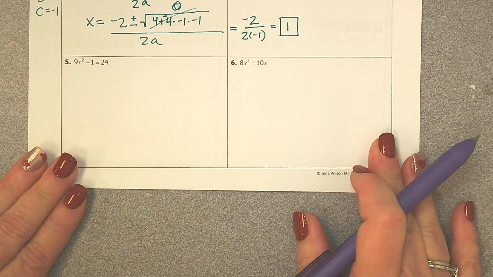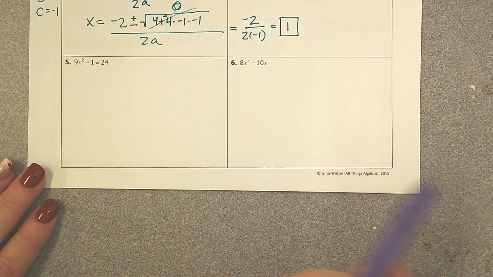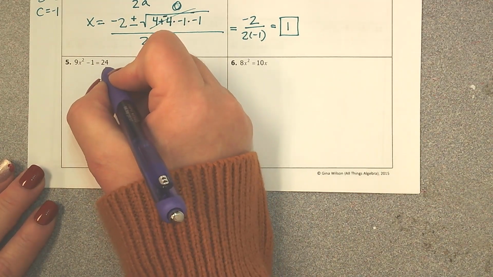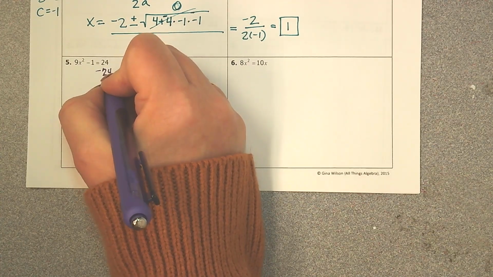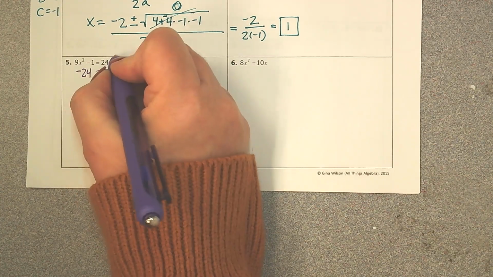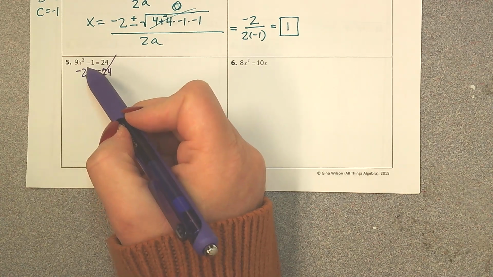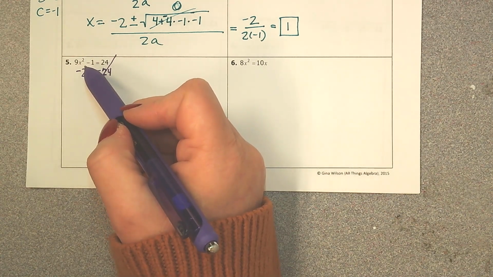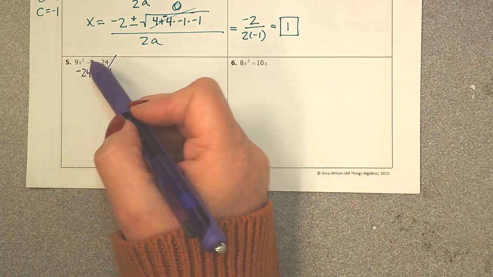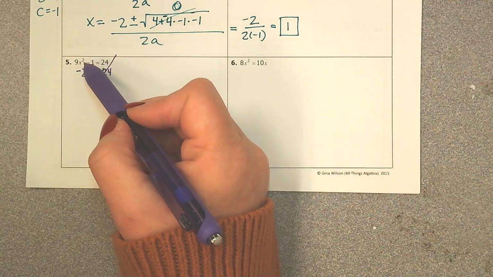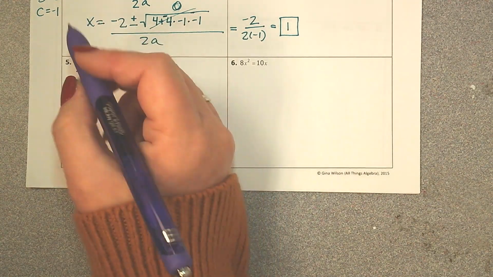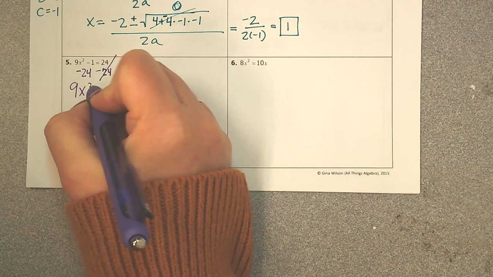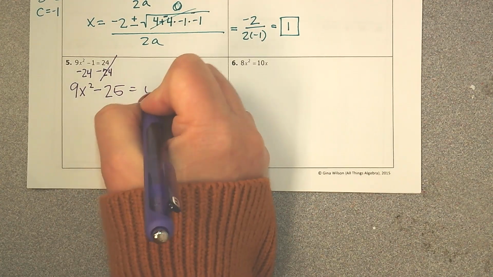Number 5, 9x squared minus 1. We need it in standard form, so bring the 24 over. If this was me, just looking at the problem, I would automatically know there's no bx term, so I'd use square roots. But we're going to see what happens when we use the quadratic formula. So we have 9x squared minus 25 equals 0.